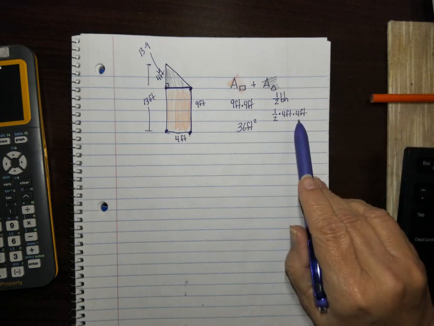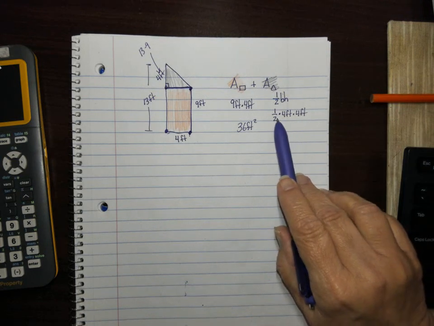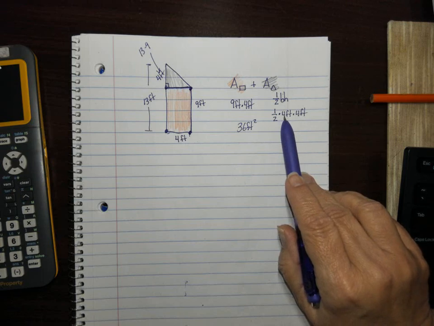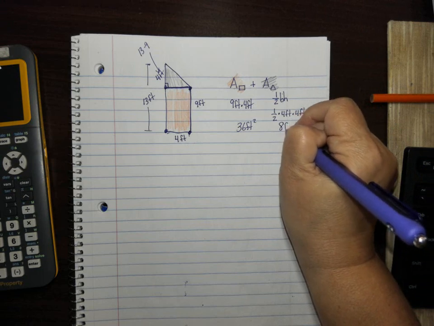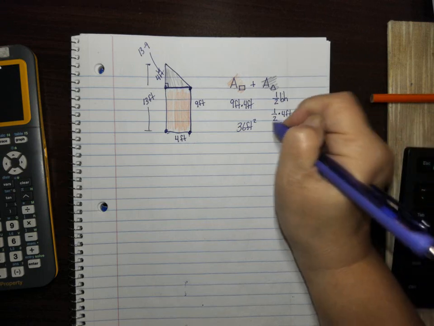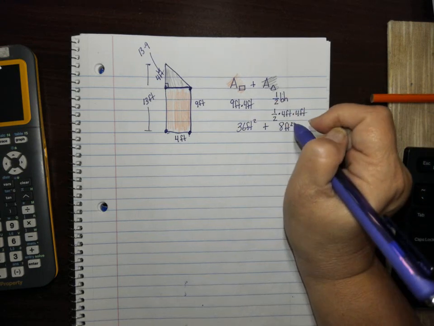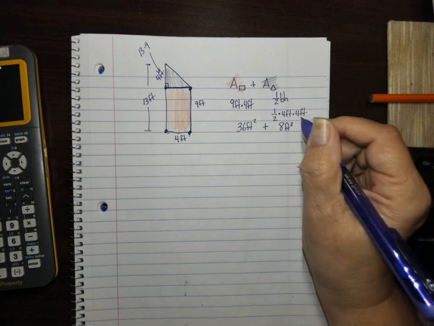So you can type all this in your calculator, or you can do mental math. What's half of 4? 2. And what's 2 times 4? 8. And then you add the area of the rectangle and the area of the triangle together.